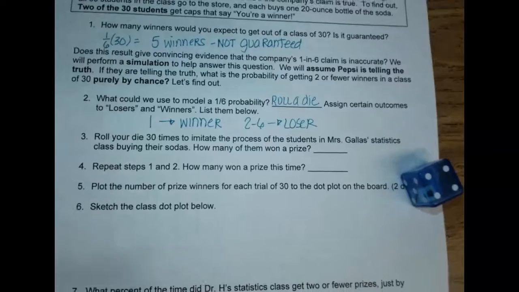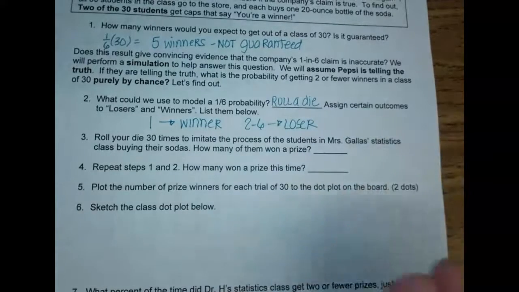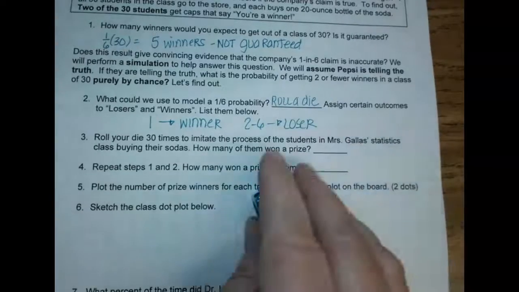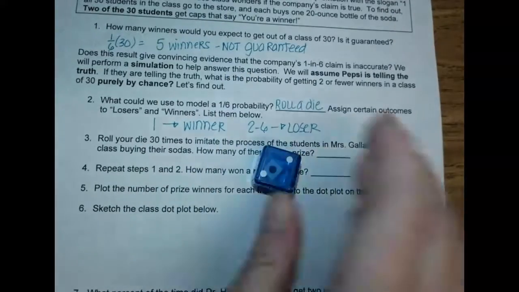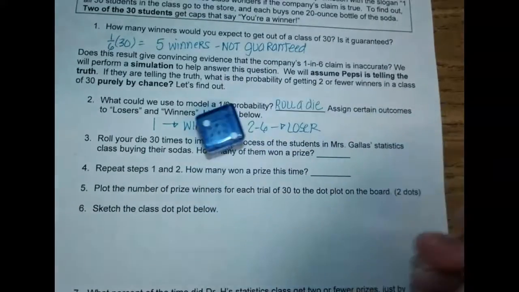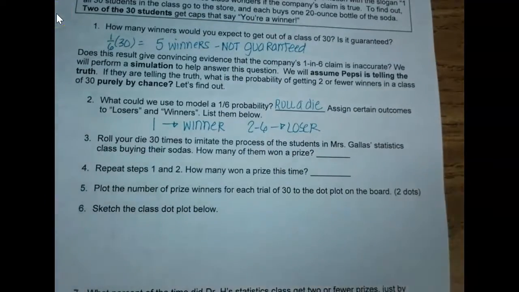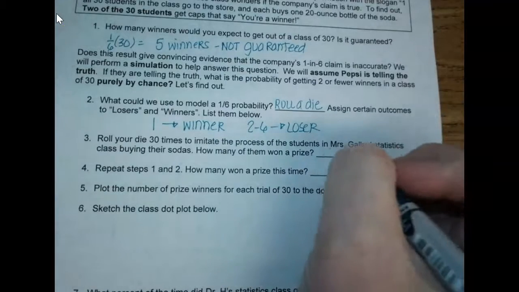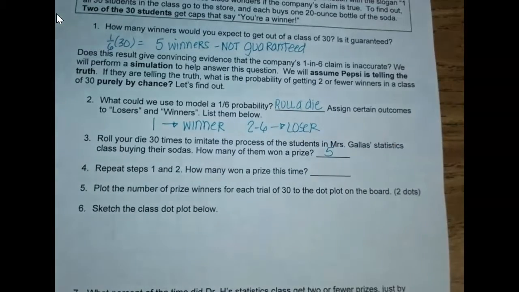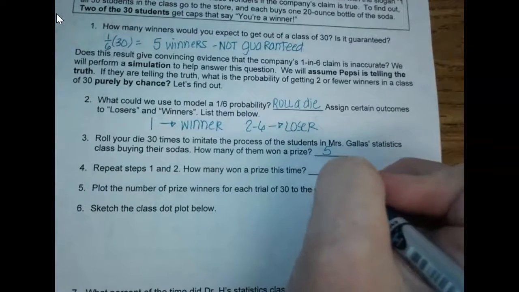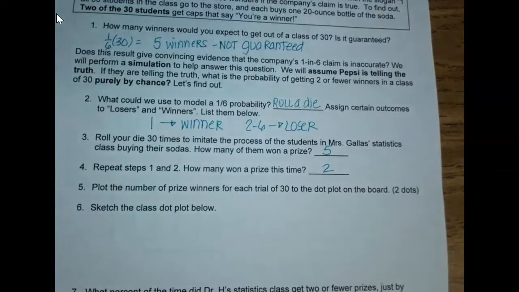Alright, so what we had the classes do is we had them roll the dice 30 times and count how many ones they got in the 30 times. So I did this one time through and I got 5 winners the first time through, and when I repeated it the second time through, I got 2 winners out of the 30 rolls. So the 30 rolls represents each person in the class. You're simulating an entire class.